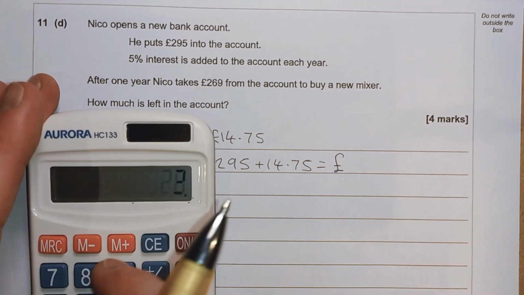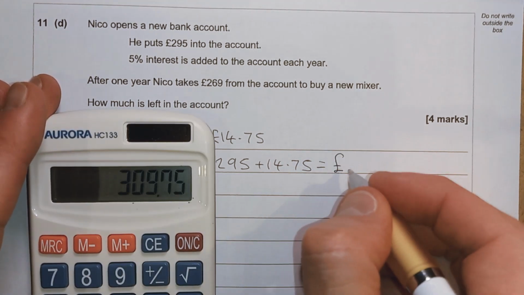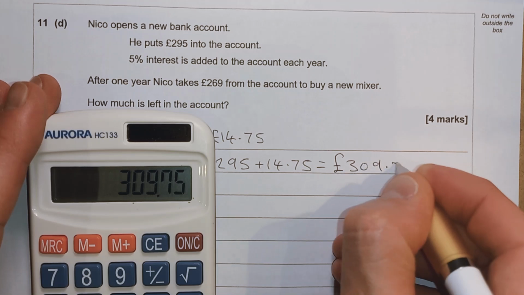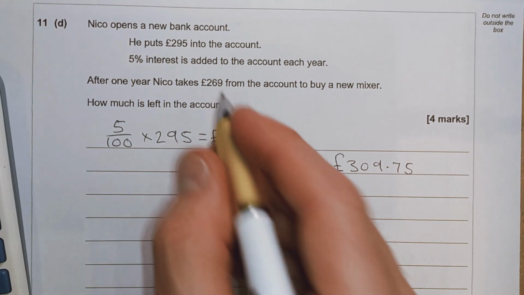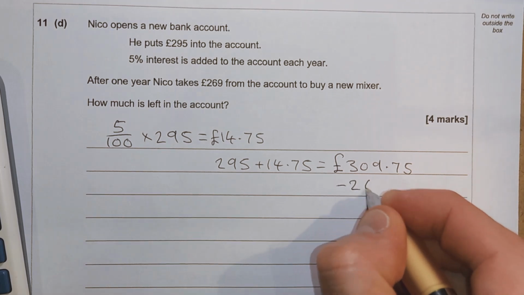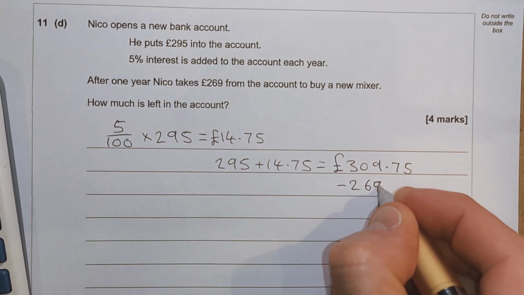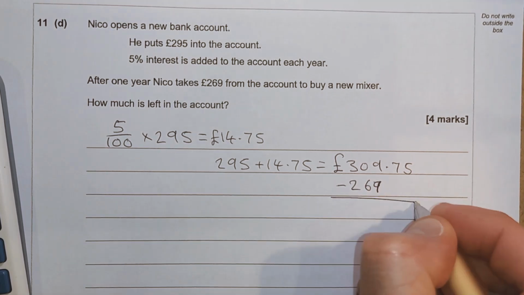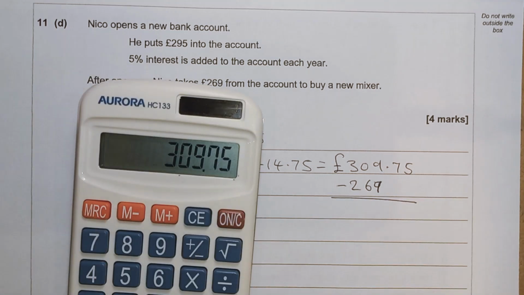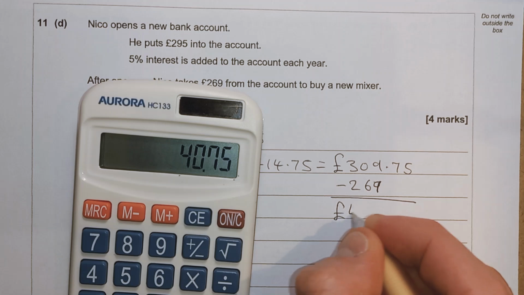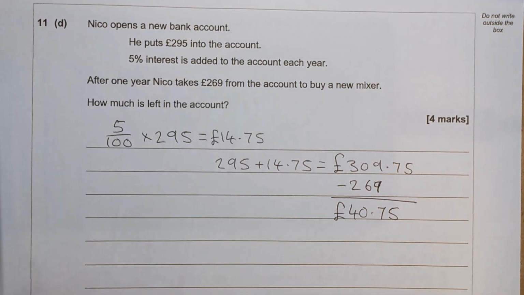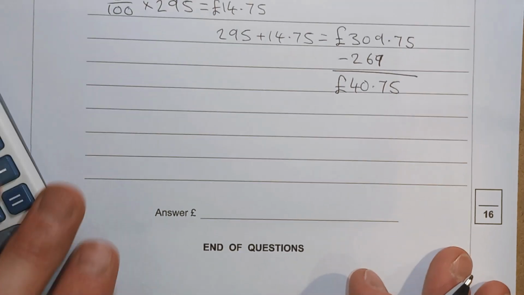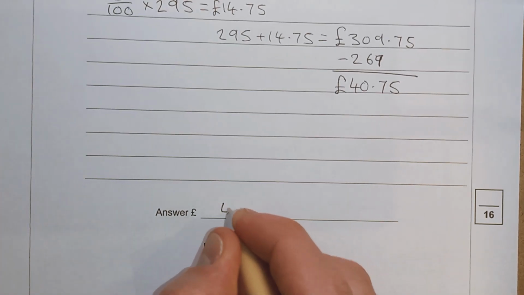of £309.75. But he spent £269. So if we take off £269, we end up with £40.75, which we can write down here.